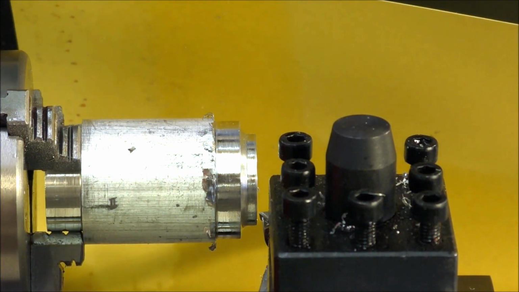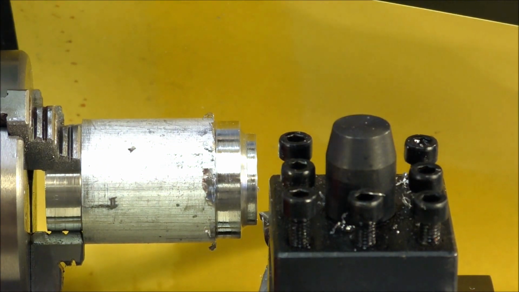So what we're going to do is, I know I can use the DROs as well to tell me how deep I am into the cut. I'll take you up to the screen actually first.